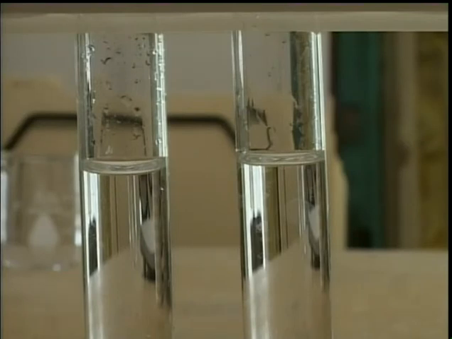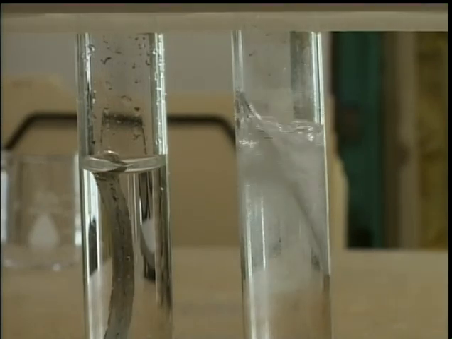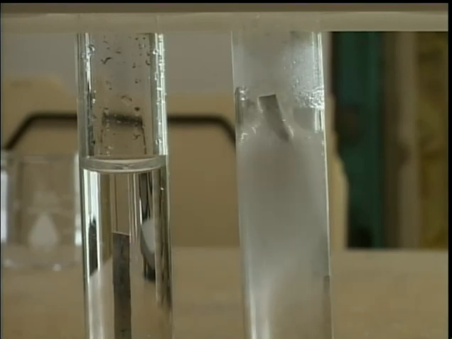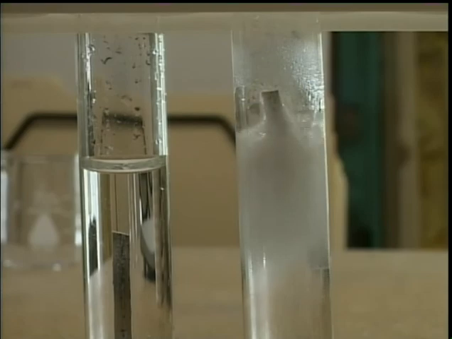In another example, the acid on the left has a lower concentration than the one on the right. When a piece of magnesium is dropped in each test tube, you can see that the one on the right with the higher concentration has a higher reaction rate.